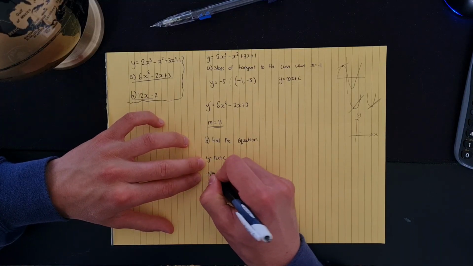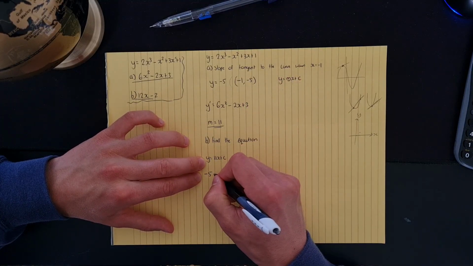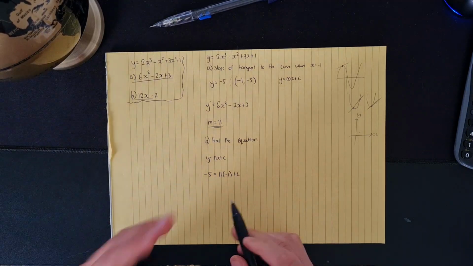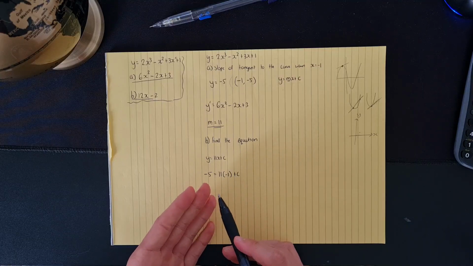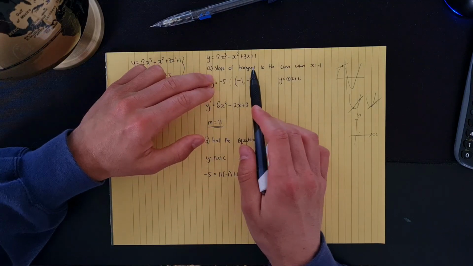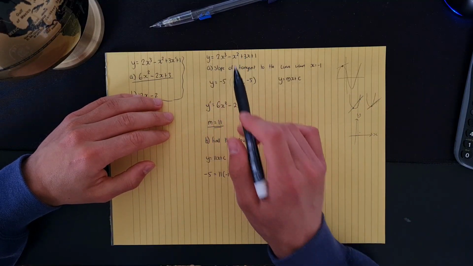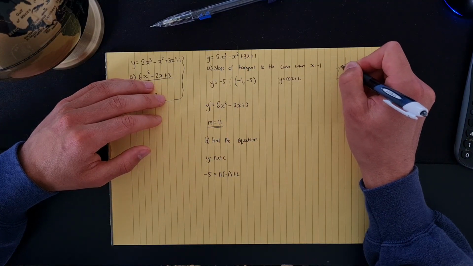So if we make here y -5 is equal to 11 times -1 plus c, we know that this equation must be true, right? Because our tangent passes through our curve, and therefore it shares that same point.